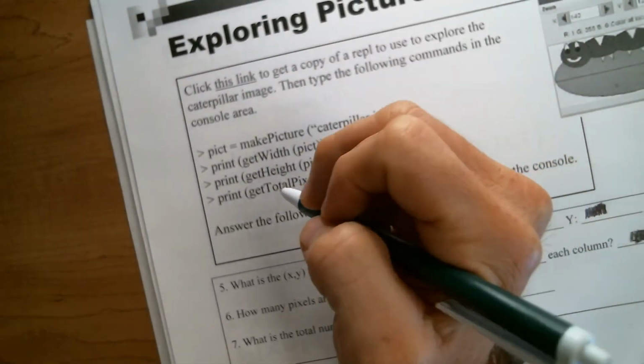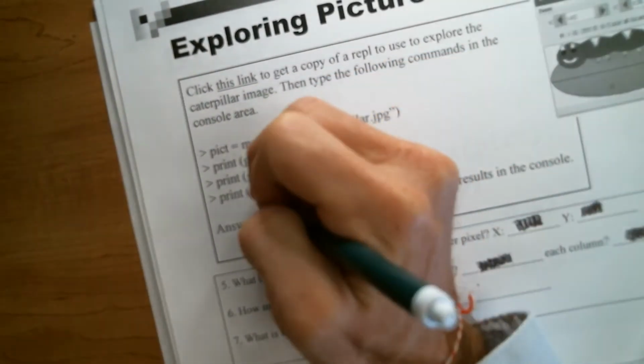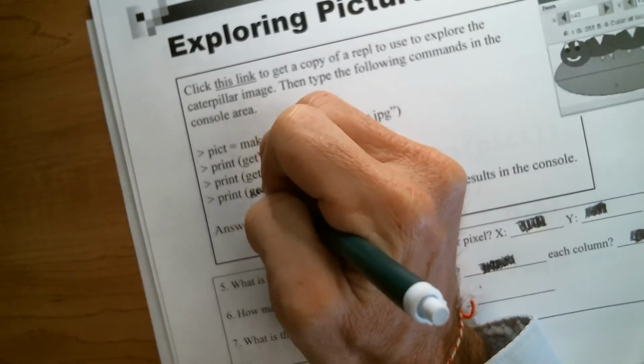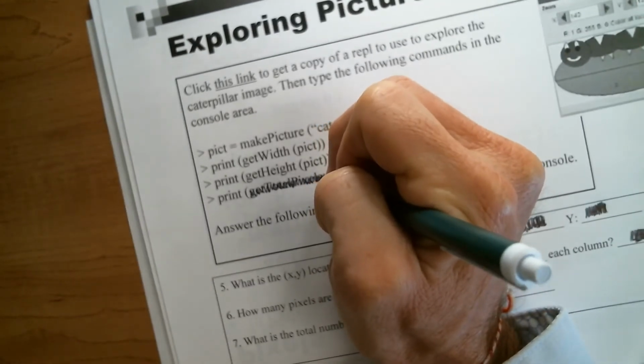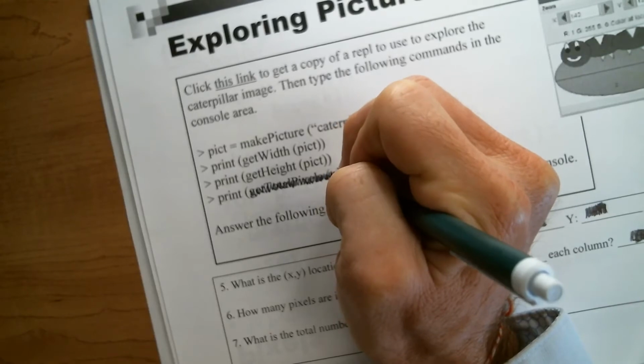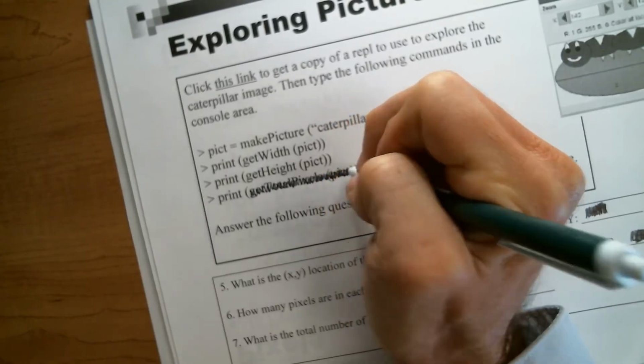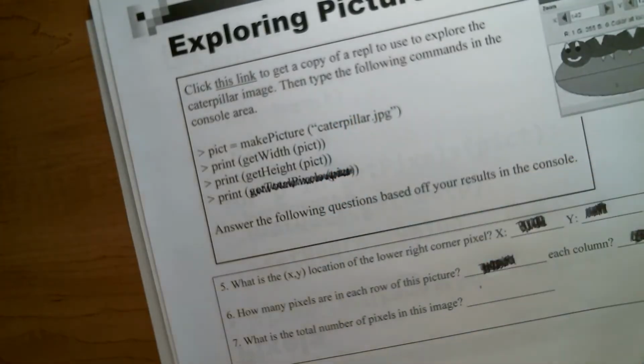All right, these are actually old notes, and get total pixels isn't a function that exists in the version we are using this year. So I forgot to change that, and I noticed it after I already handed out these note packets to one of the groups. So we're just going to update it here.